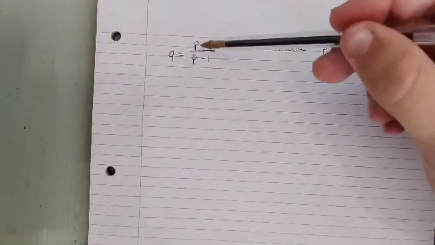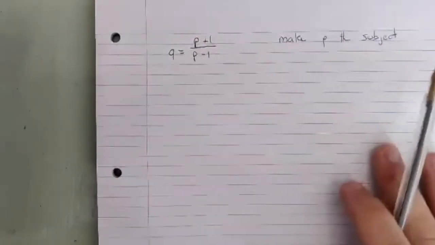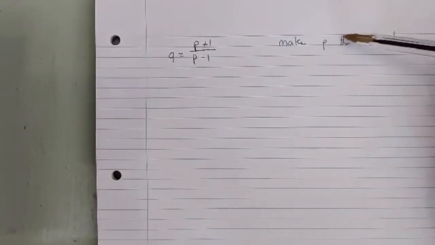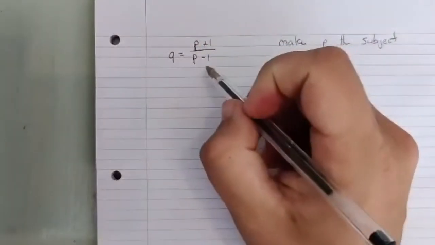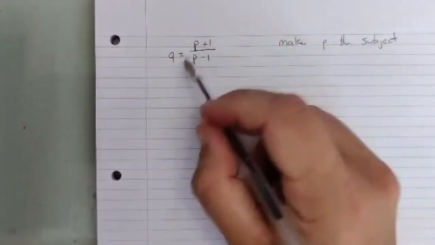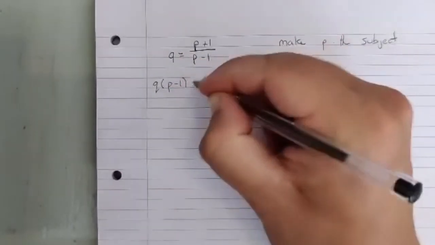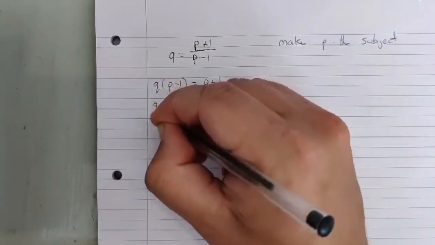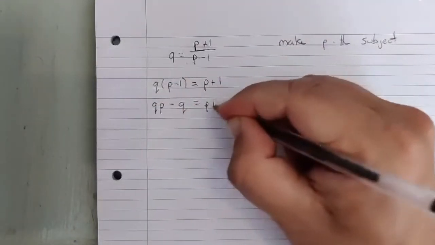Alright, whenever there's Q's and P's, make sure you're careful, especially if you're dyslexic. So the reason this one's a bit more tricky, because it wants P as the subject of the formula, but you have two P's. So what you've got to do is multiply the left side by this bottom fraction here. So we get Q times P minus 1 equals P plus 1. We then want to expand out the brackets, so that's QP minus Q equals P plus 1.